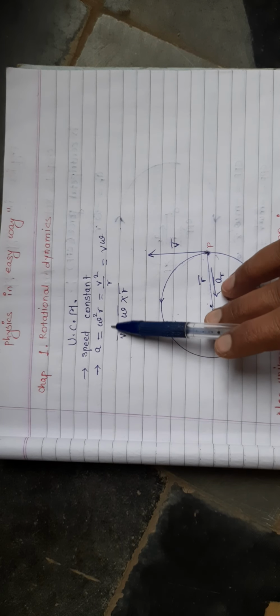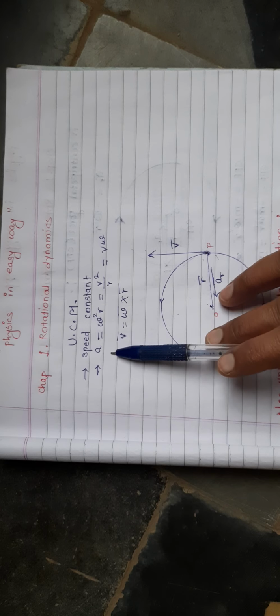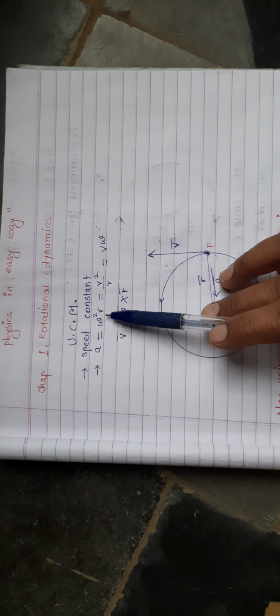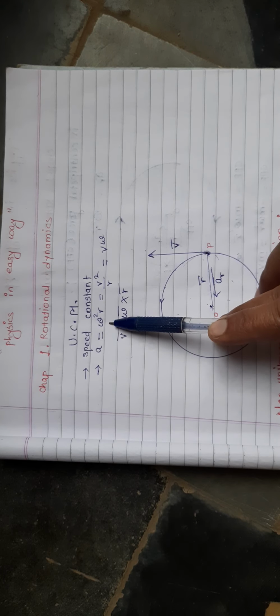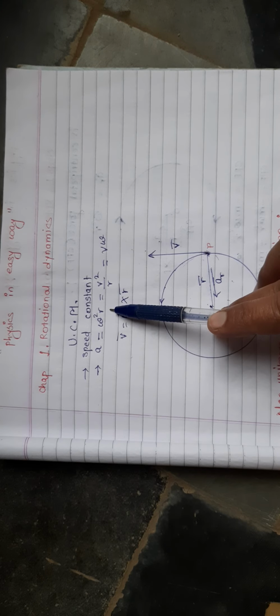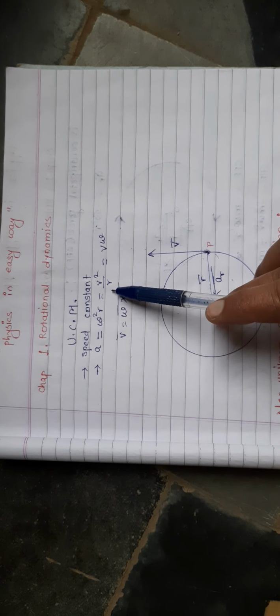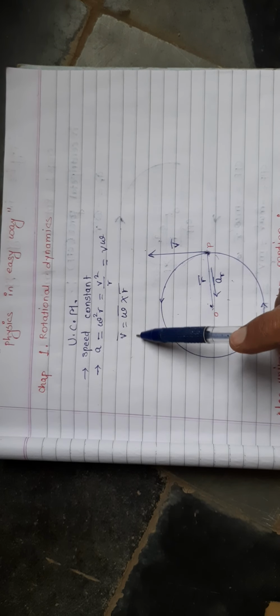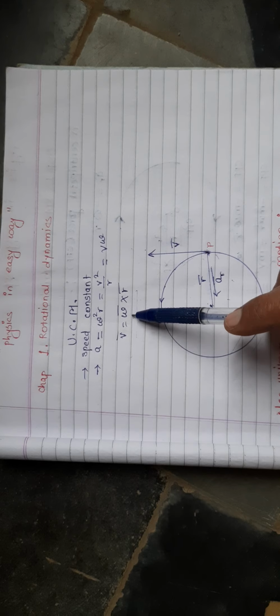The magnitude of acceleration is already known to us from 11th standard. That is, acceleration is equal to omega square into r, where omega is the angular velocity of that object and r is the radius of the orbit. These two forms are due to the relation between linear velocity and angular velocity.